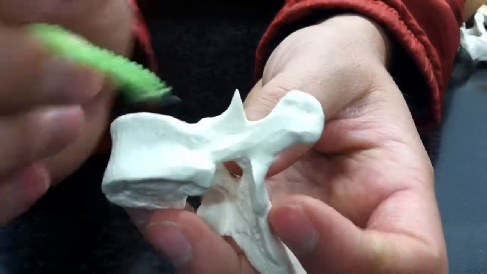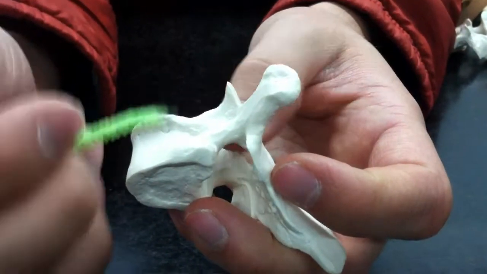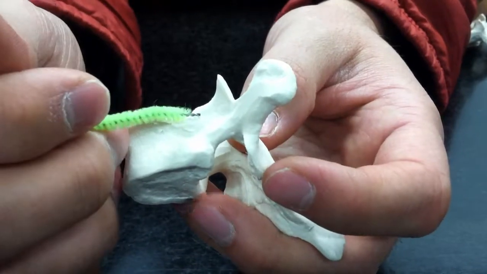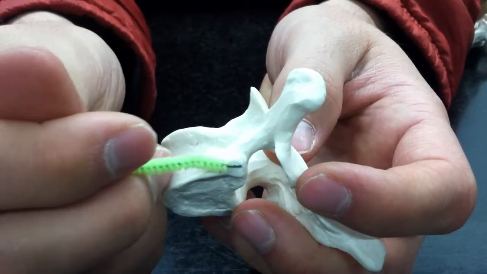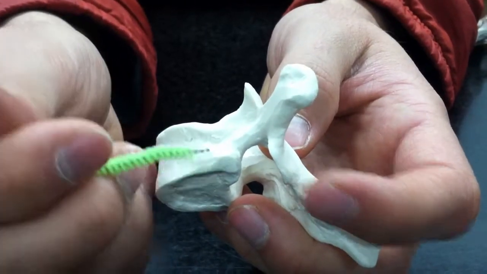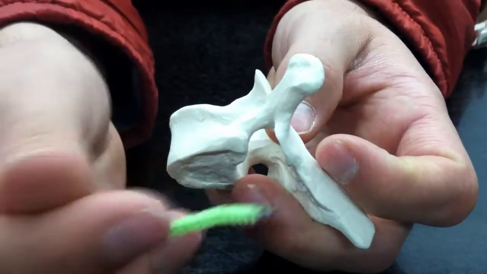Now some thoracic vertebrae attach to more than one rib, which is what we can see here. This is why there's an inferior costal facet, because another rib also attaches to the same vertebra. However, it connects to a different transverse process on another vertebra.